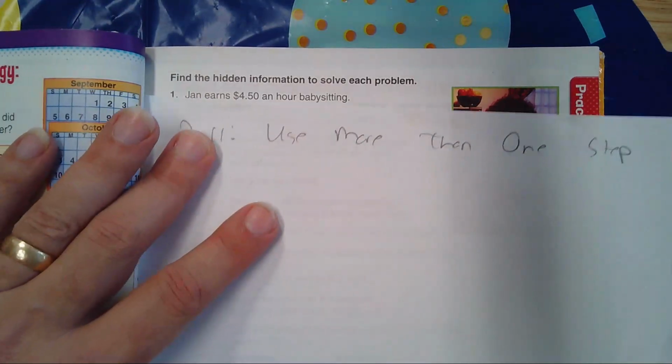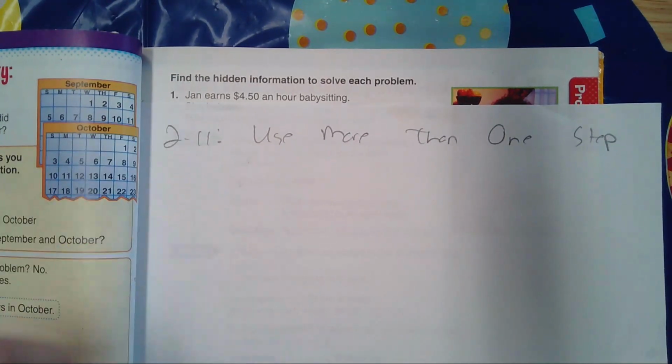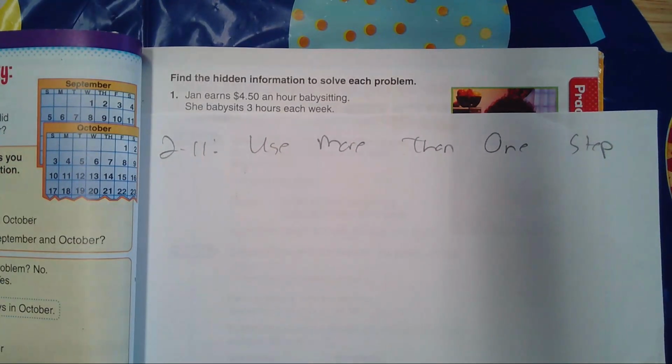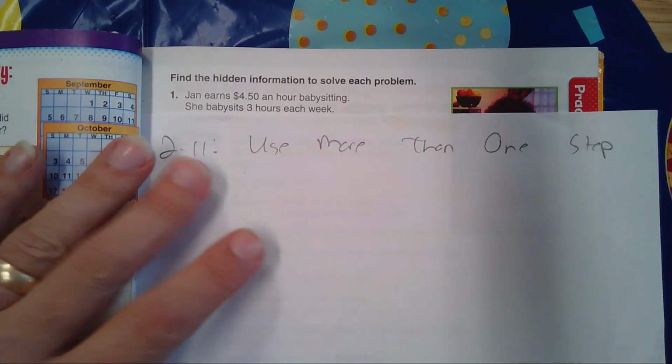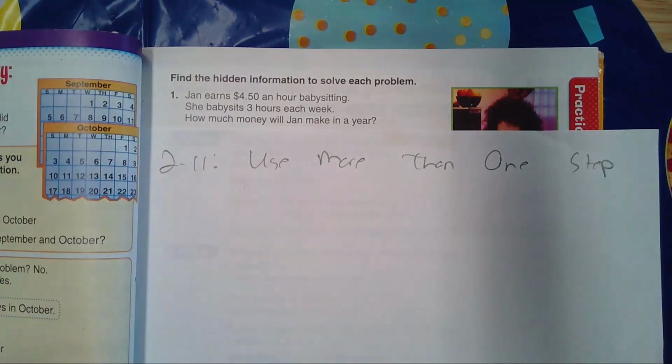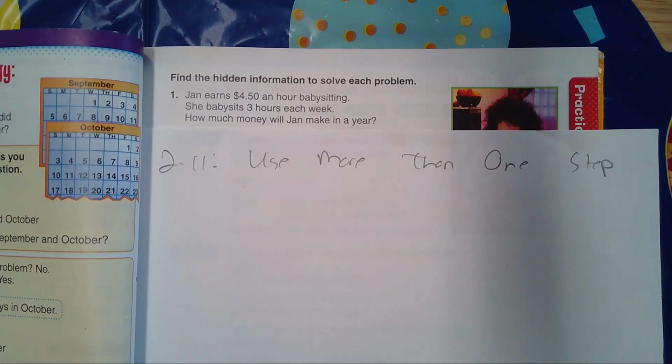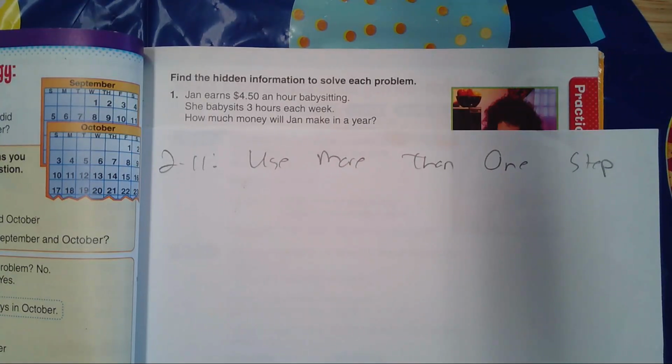Number 1, Jan earns $4.50 an hour babysitting. 2, she babysits 3 hours a week. You with me so far? 3, how much money will Jan make in a year? I'll give you a moment here, but I'm going to soon ask you, what do I know? What do I not know? What do I need to know?